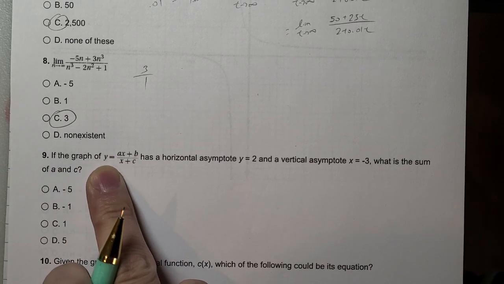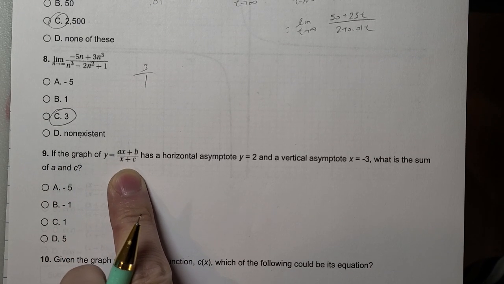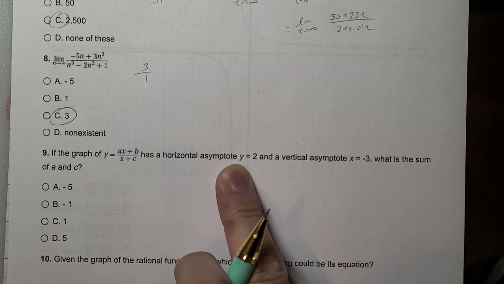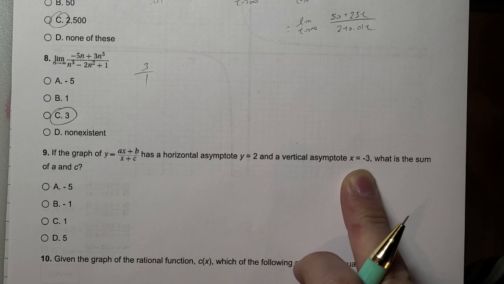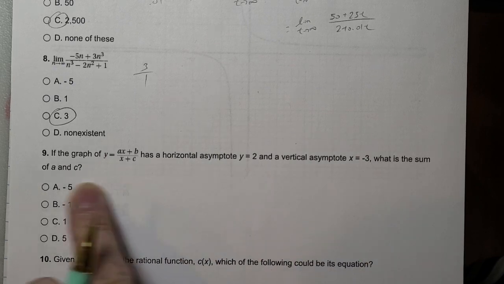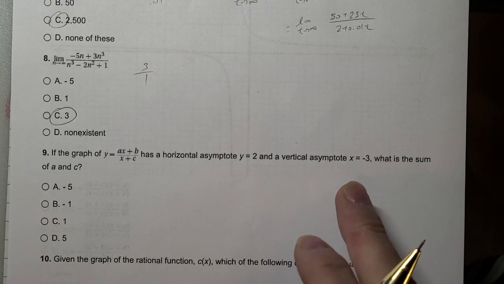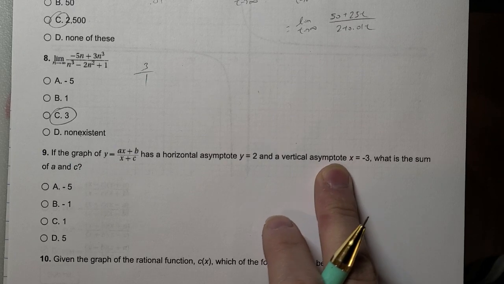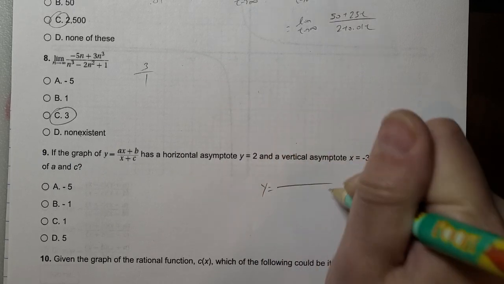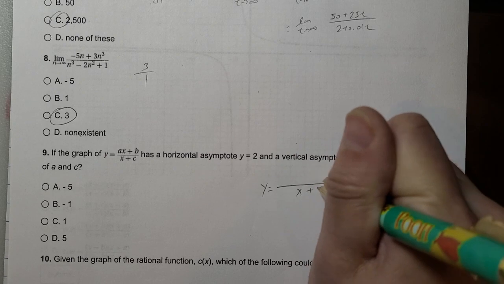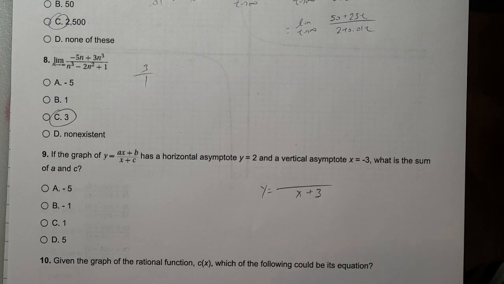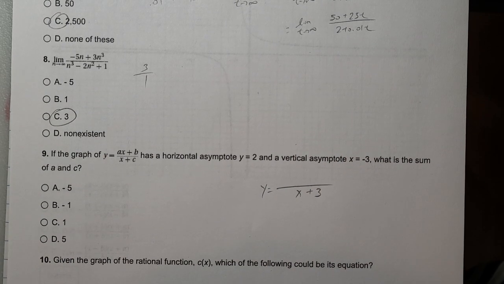If the graph of y equals (ax plus b) over (x plus c) has a horizontal asymptote y equals 2 and a vertical asymptote at x equals minus 3, what is the sum of a and c? Okay, so let's take care of the vertical asymptote first. That means the bottom has to be x plus 3.